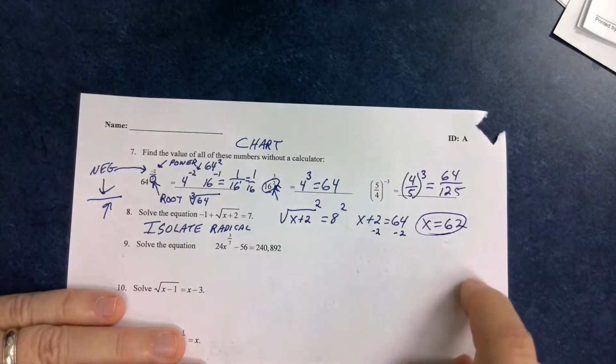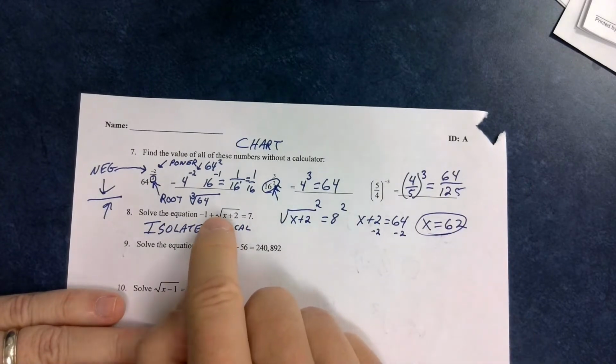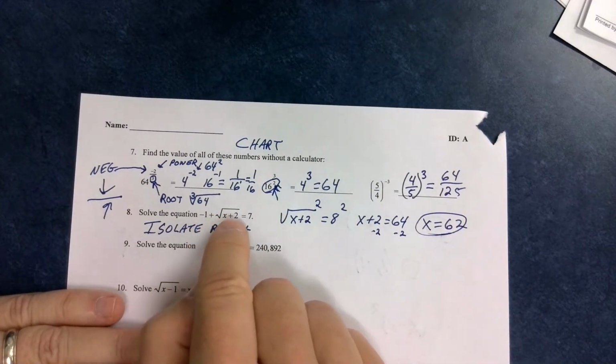You guys know that if this is on the calculator version, store 62 into here, and you can kind of check it in your head, right? 62 plus 2 is 64, square root of 64 is 8, 8 minus 1 is 7.